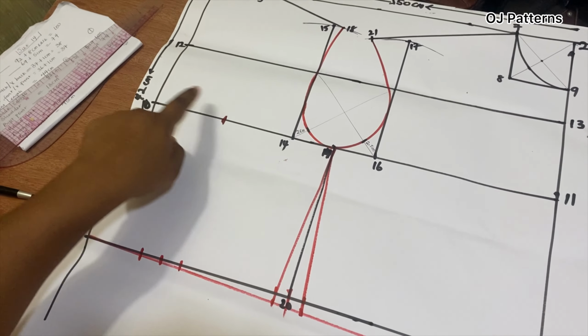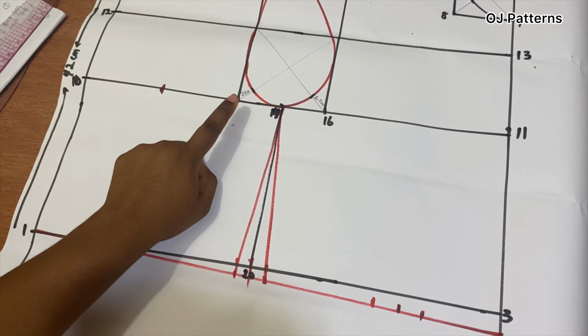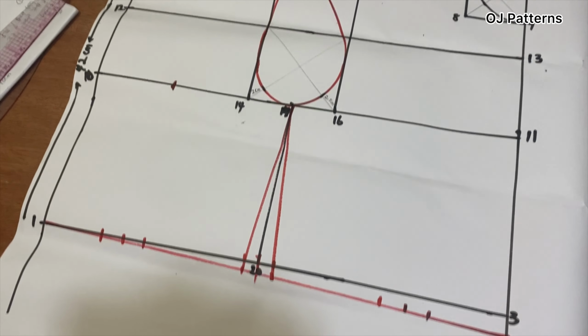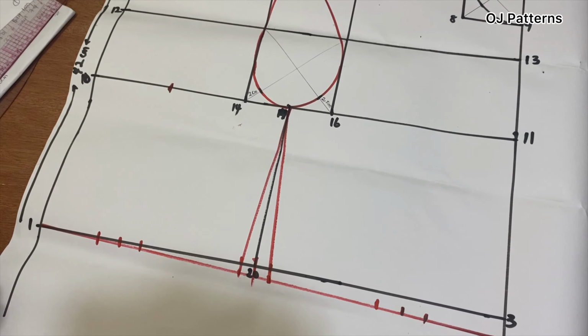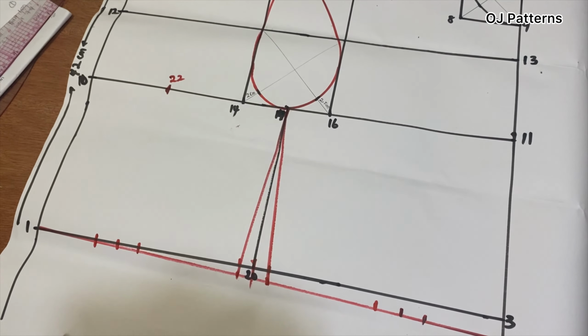So that's midpoint of 10 to 14, which is 9.5 plus 0.3 cm. That's 9.8. So connect to form the dot. That's from your 9.8. I can also label it and give it a number. So this can be called 0.22 if it helps.